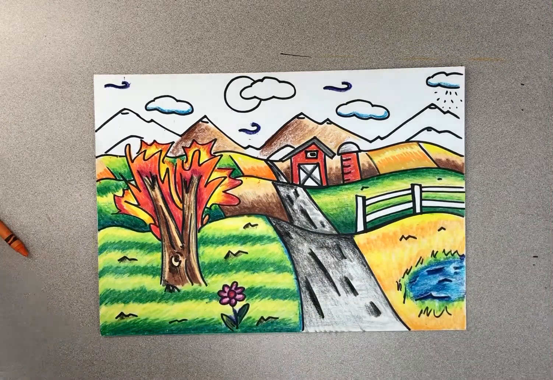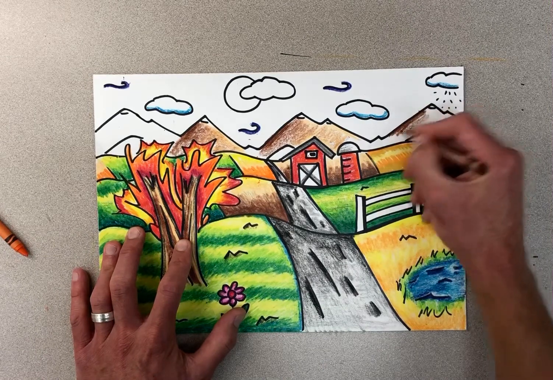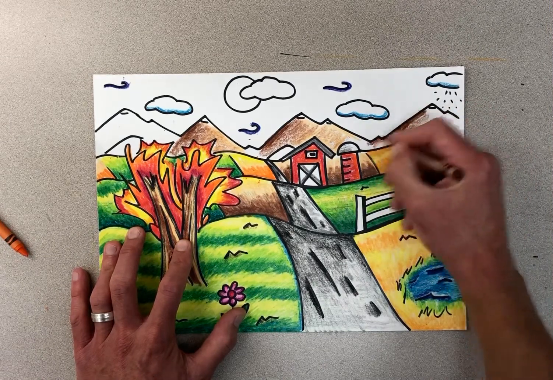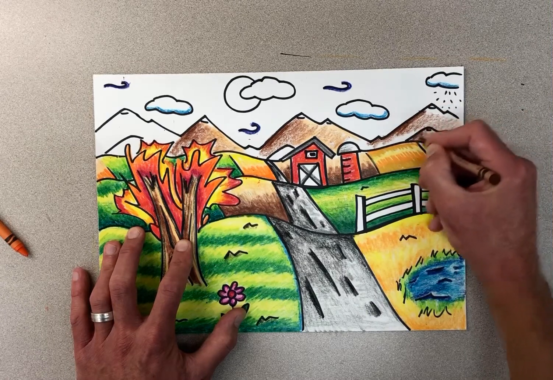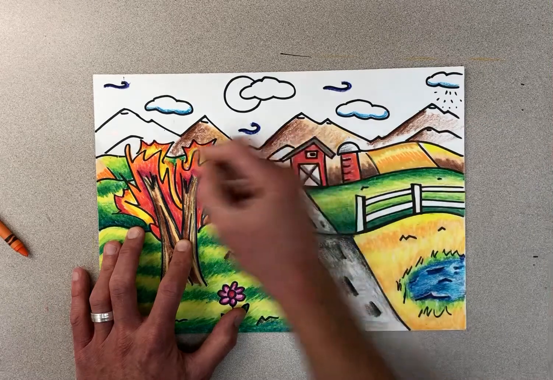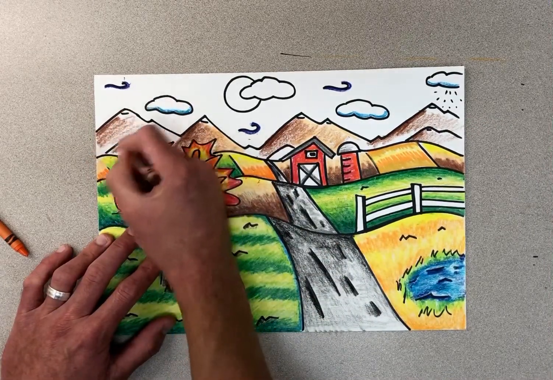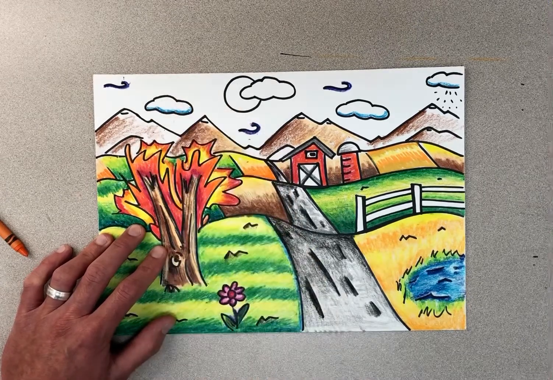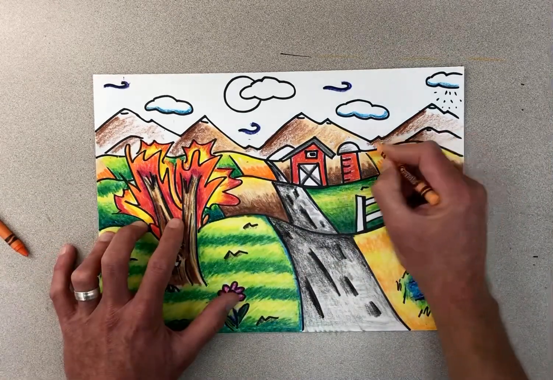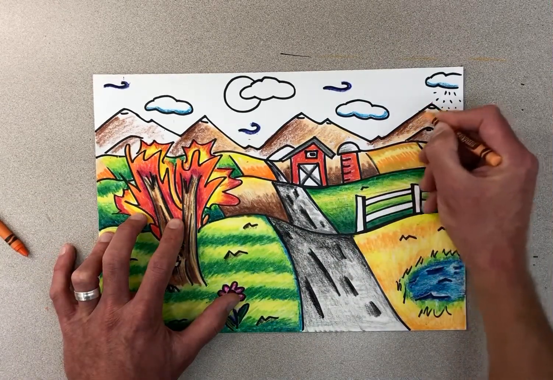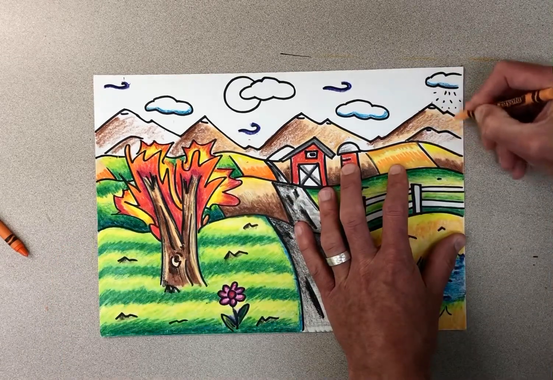If you have your road done, then I would move to your mountains. With my mountains, I'm always making the left side a little darker, and then I'm gonna go lighter and lighter. Do that over here too, and here. And then once you have done that, you can use a lighter brown, this tan, peach, golden color. Try to go around your snow, keep that white, fill that in.